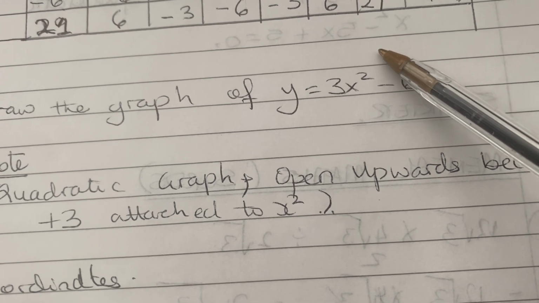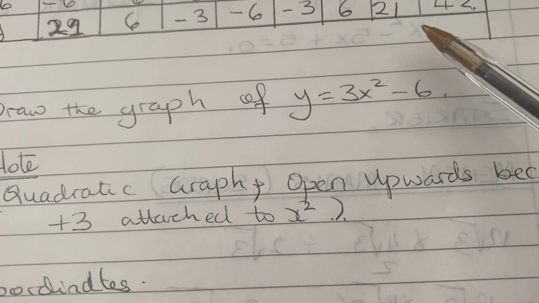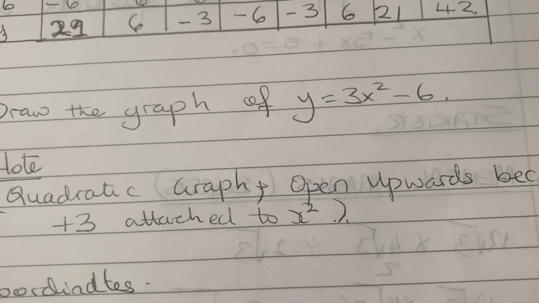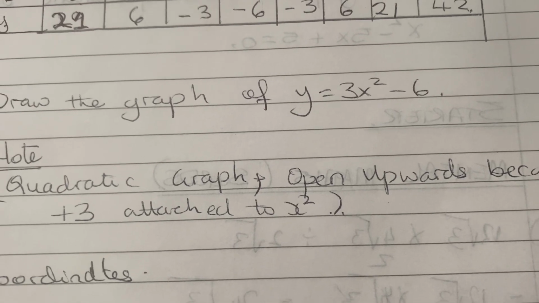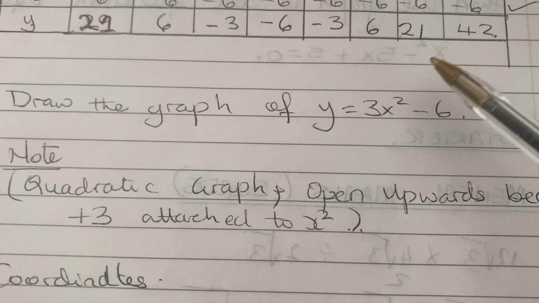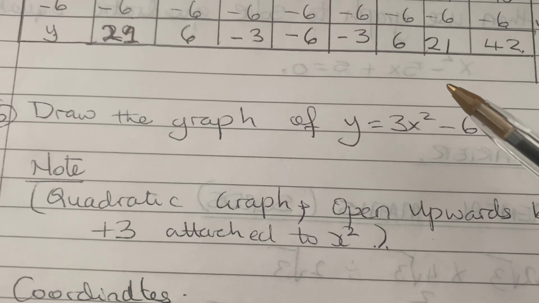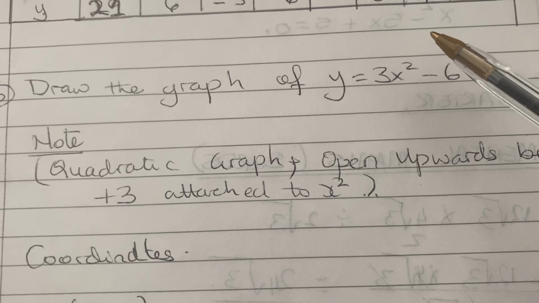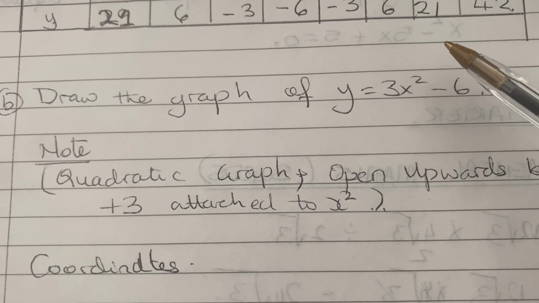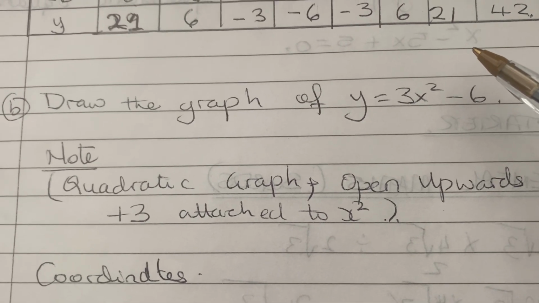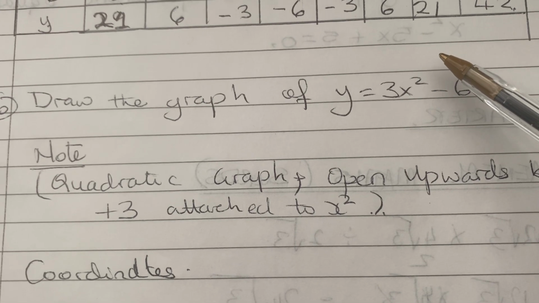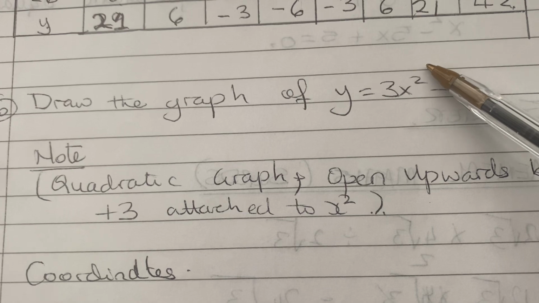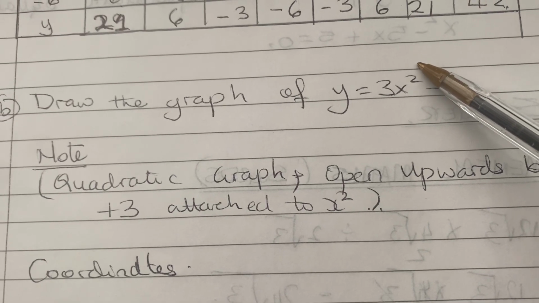That's why I keep on doing different types of graph work, I could have just done one and stopped. But I keep on doing different types so that when you look at it, if you are in year 11, you are going to do exam questions next year. It's better you start getting confident with the questions.